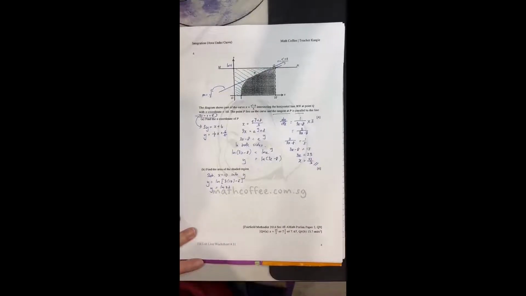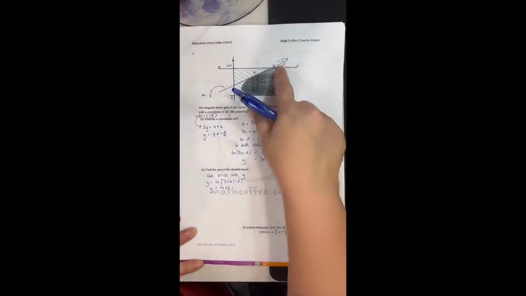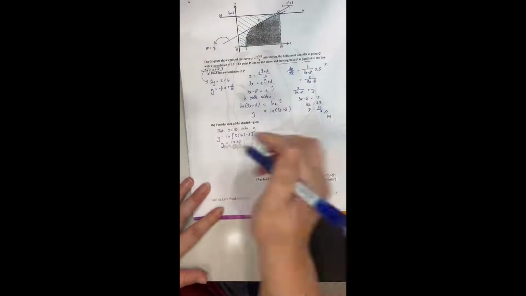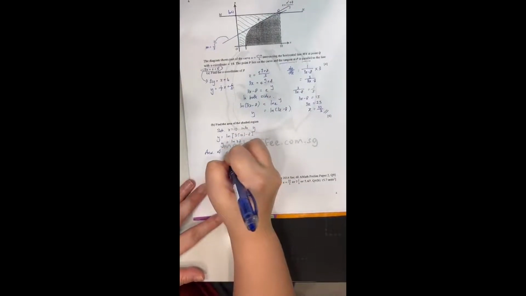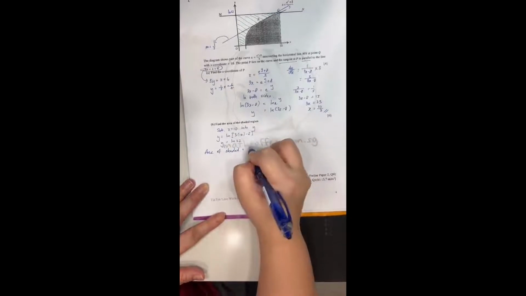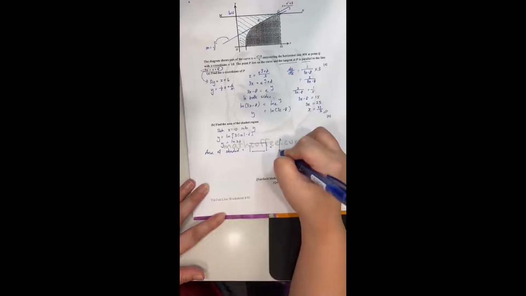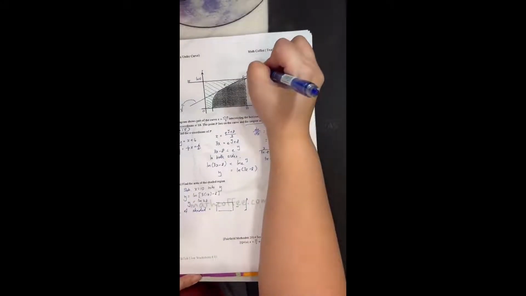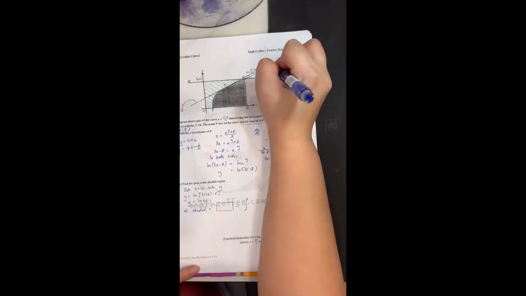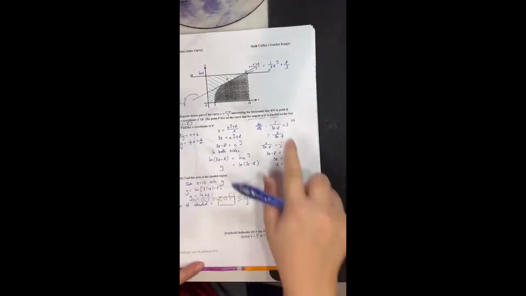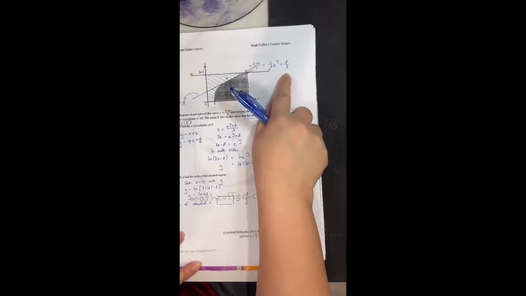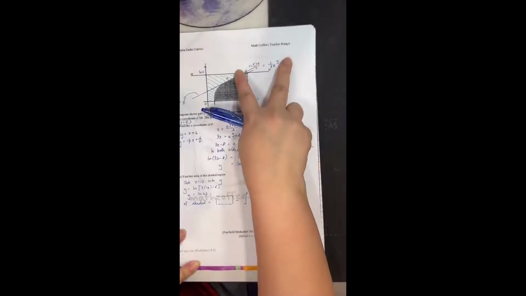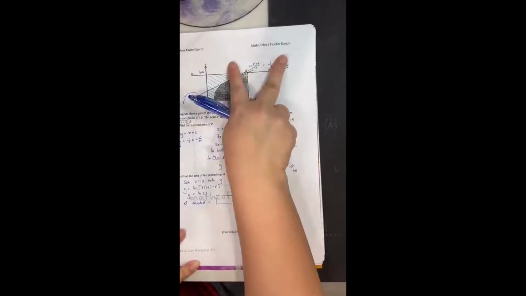So take note, when you cannot integrate ln, don't panic. That's why we have to make x the subject. In fact, this one is already x as the subject. So what I'm going to do is write here the area of the shaded region. It will be the rectangle minus the integral of this. I'm going to split this and write it as 1/3 e^y plus 8 over 3, because this form is easier to integrate. All I did was split it.